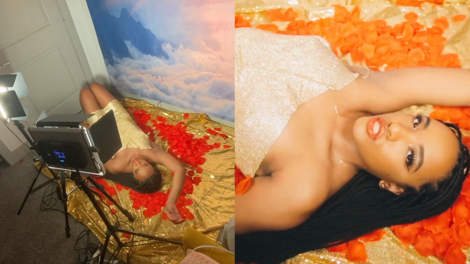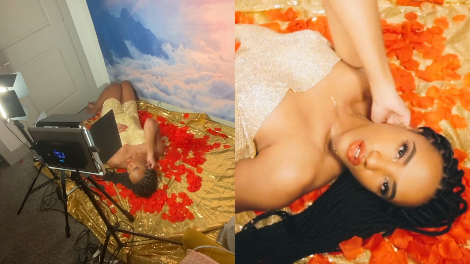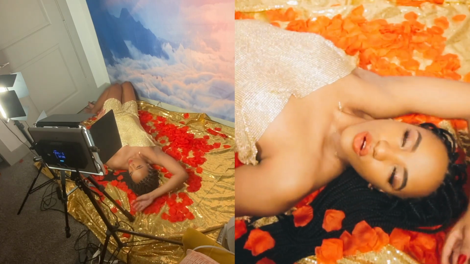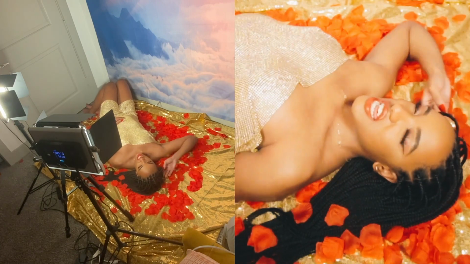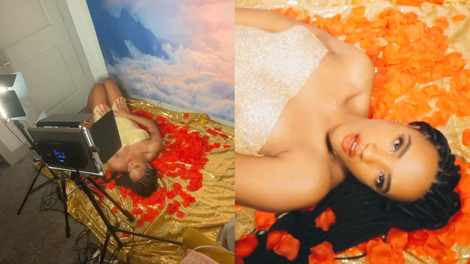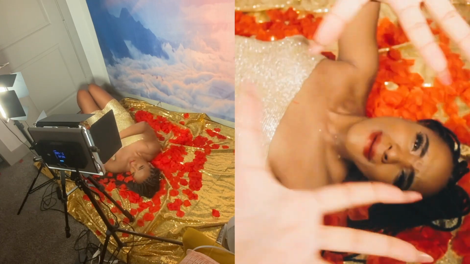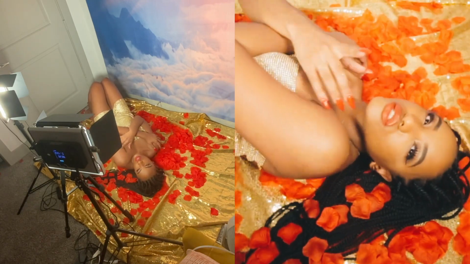For the second set, I used the same camera and lighting setup, except my camera was pointing down at me. I'm using a gold sequence backdrop, also from Amazon, and I ordered 3,000 rose petals from Amazon. This is not all 3,000, but I put as many of them as I needed to fill the space on the ground. I'm wearing another Lena Customs fit for this scene.